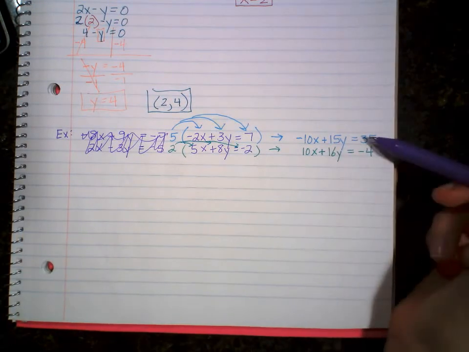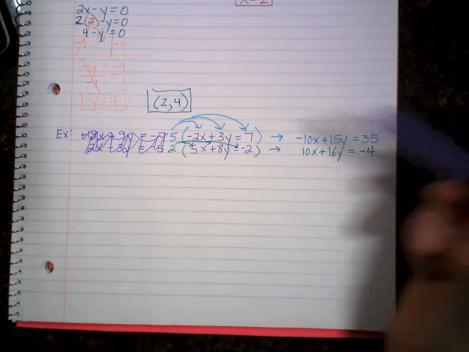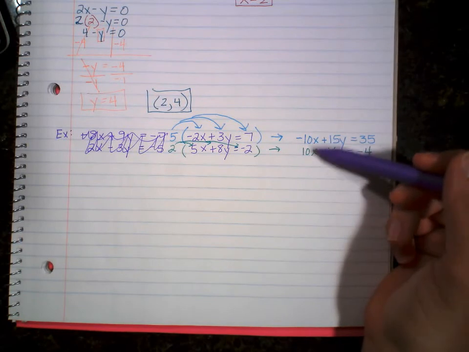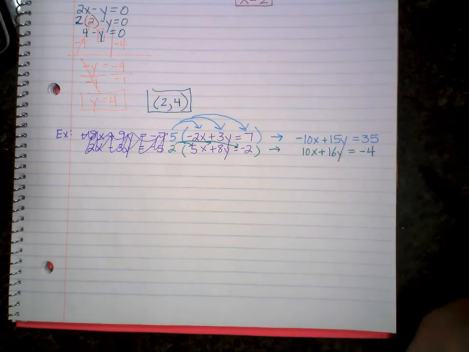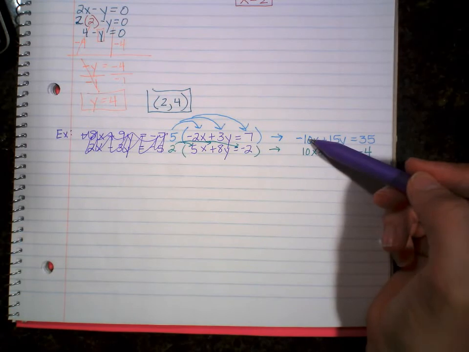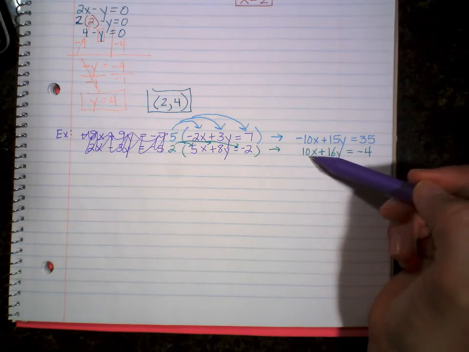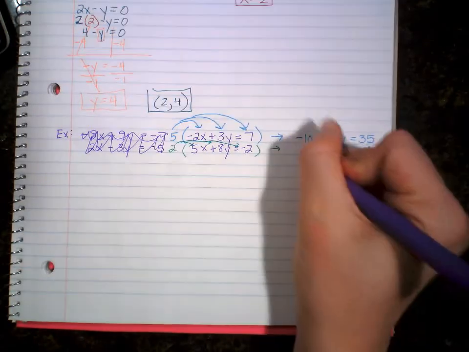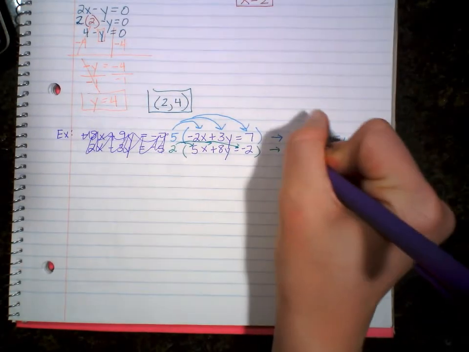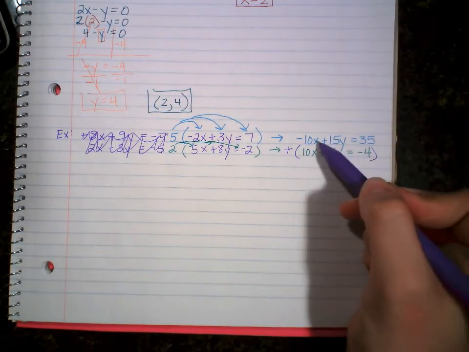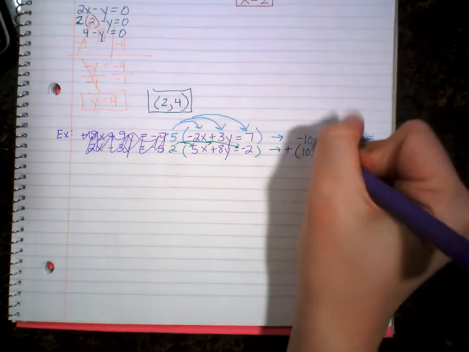Transform one or both equations so that a variable will cancel out. The x's are going to cancel out because they have a 10 out front. Okay, is negative 10x plus 10x 0? Negative 10 plus 10? Is that 0? Yes. Okay, so we're going to add. Negative 10x plus 10x, 0, goes away.